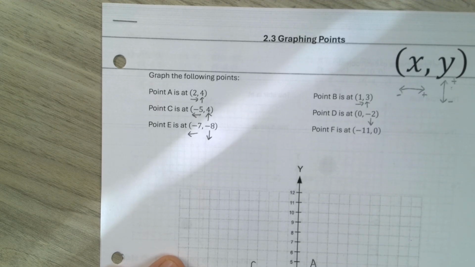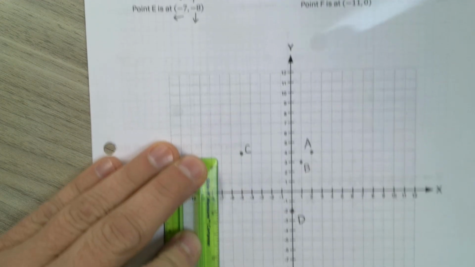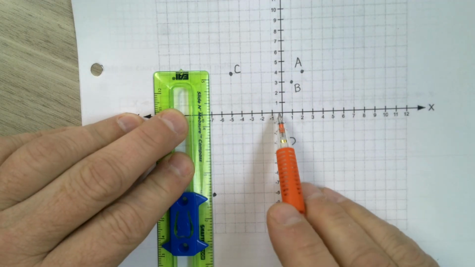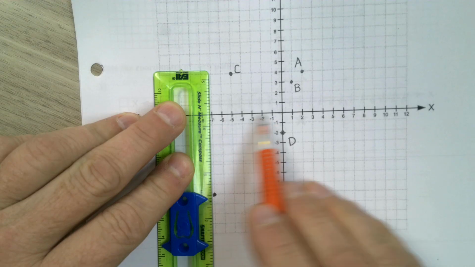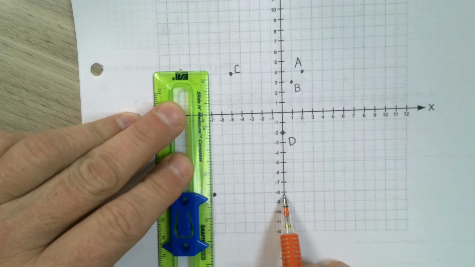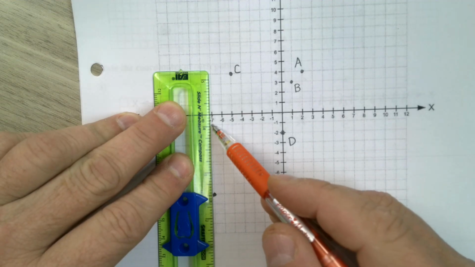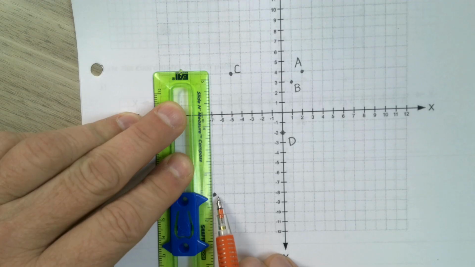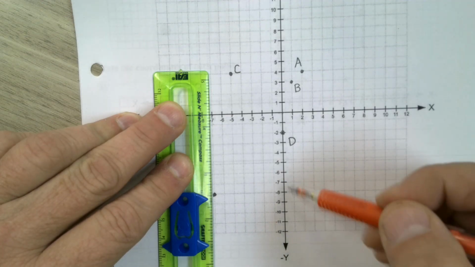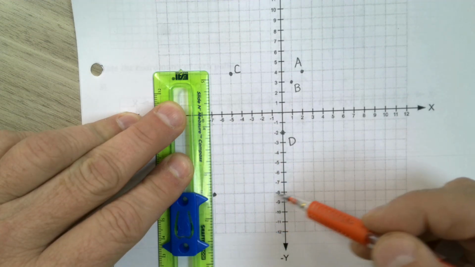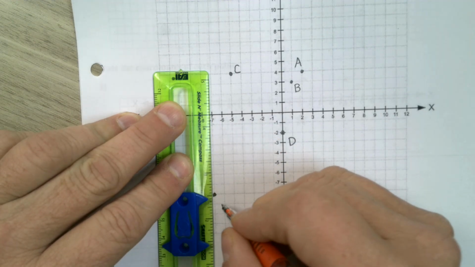So when I look at my point, I should be able to trace back up and over to those values that were on the point. Oh, sorry, I apologize. I didn't have this low enough. So when we go to negative 7, we go all the way here, left 7, so there's your negative 7. And then we go down, we want to be even with the negative 8. So I could count it down 1, 2, 3, 4, 5, 6, 7, 8. But I can also just look at this scale over here on the right, on the y-axis, and that will tell me where my negative 8 is. And so the ruler kind of helps me track that. And that is point E.